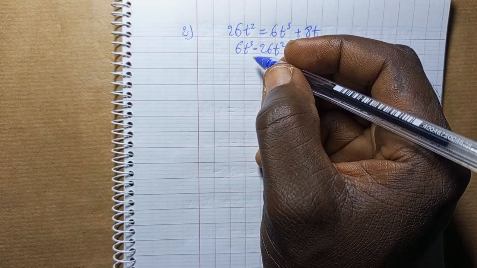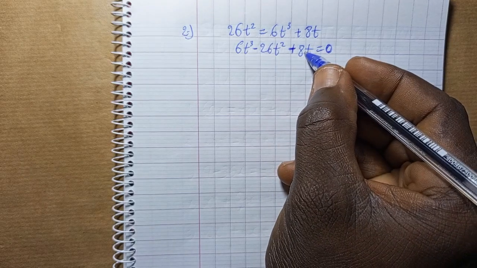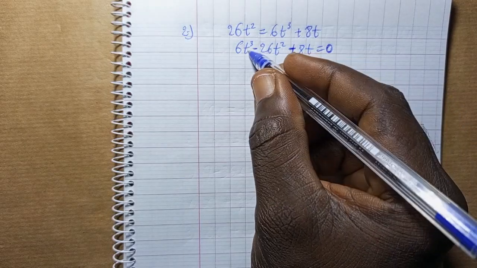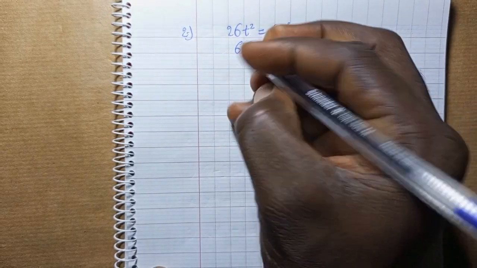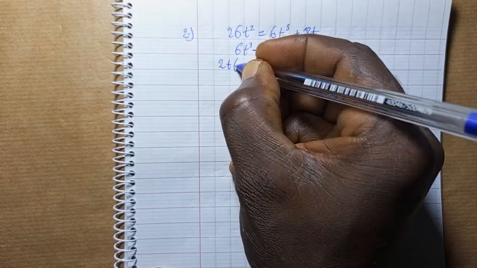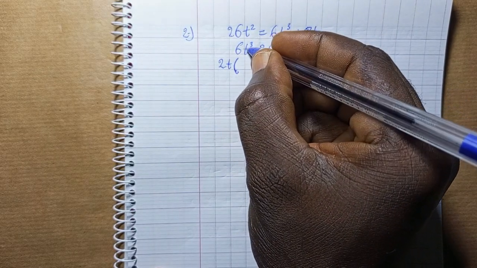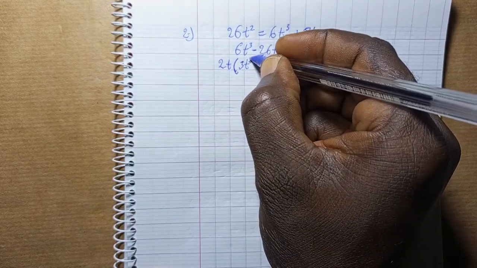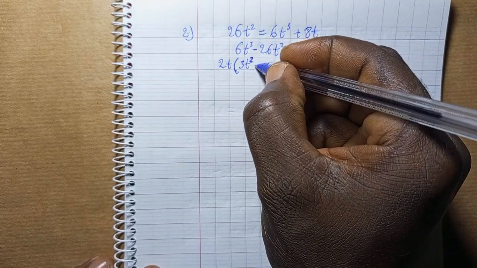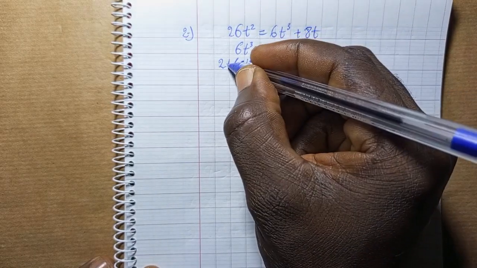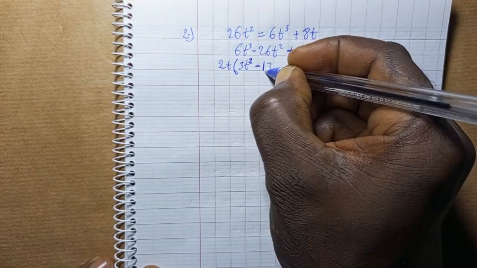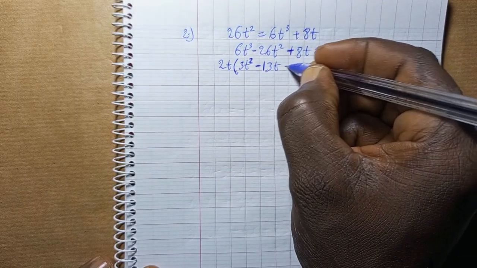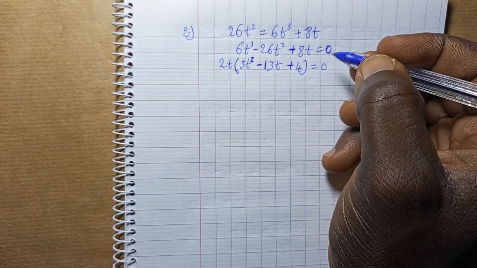So the next step now is to bring out the common factors here. Each of these numbers can be divided by 2t. 2t can go into each of them. So the common factor is 2t, which we are going to be bringing out here. So 2t, open bracket, here will remain 3t square, and here this divided by this will give us 13t, and then 8t divided by 2t will give us 4. So plus 4, bracket, equal 0.